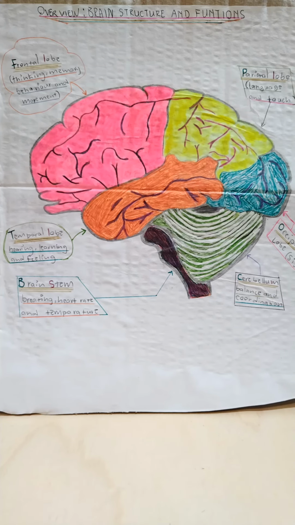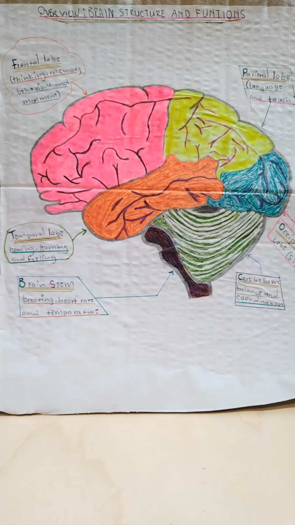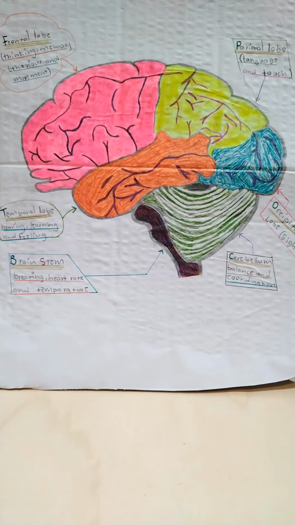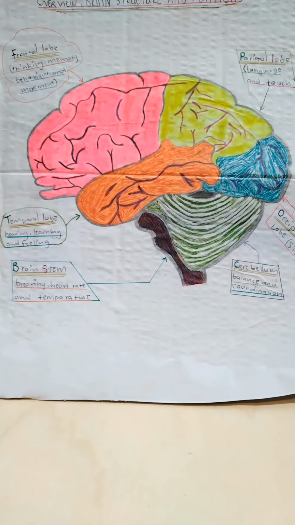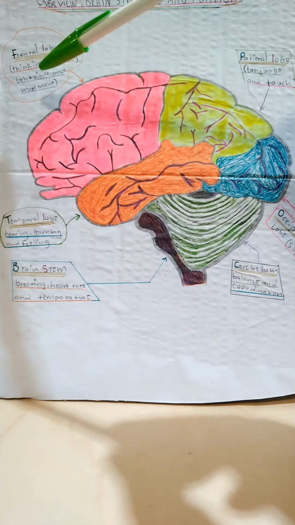In my OPV 122 badge assignment, I used an A4 drawing paper, a cardboard, and colored highlighters for the overview of my brain. What's significant about this 2D brain model is the bright colors that represent each part of the brain. In this overview of the brain structure and its functions, on the pink side we have the frontal lobe.